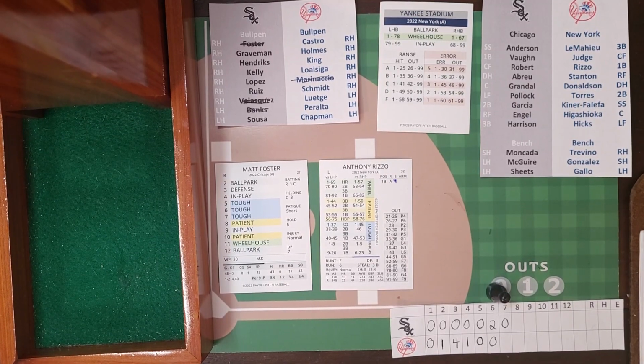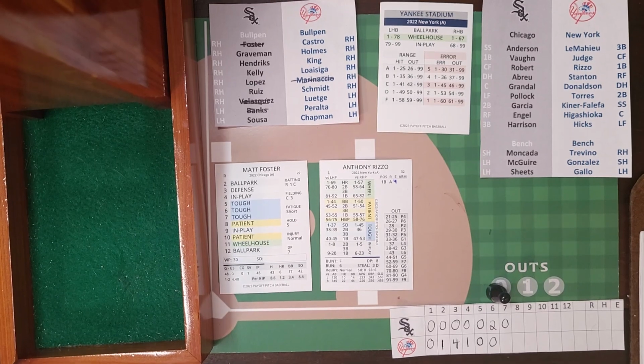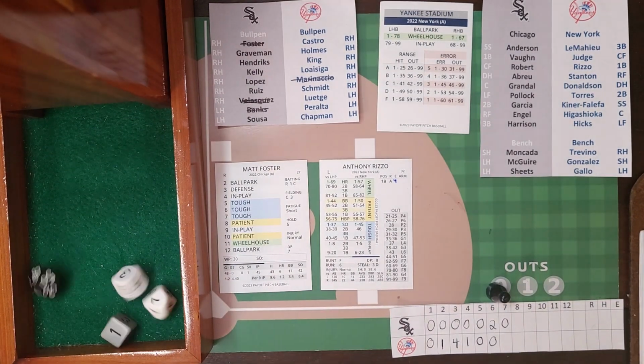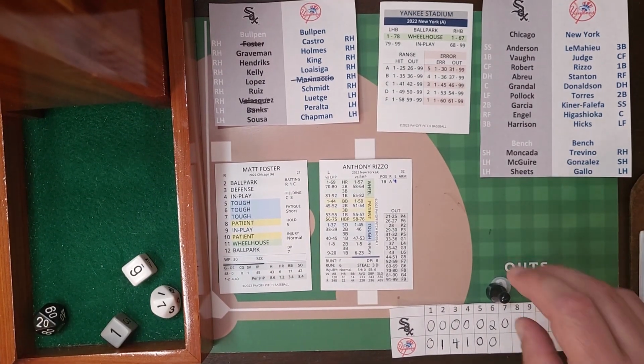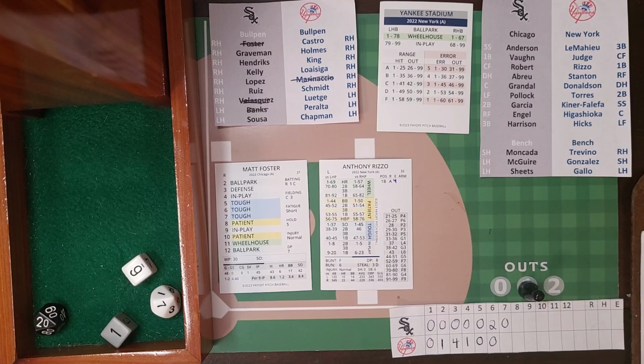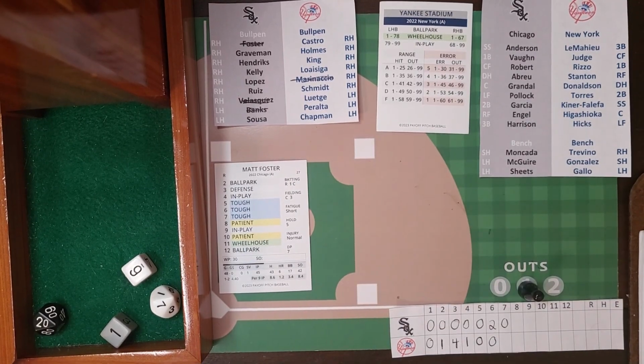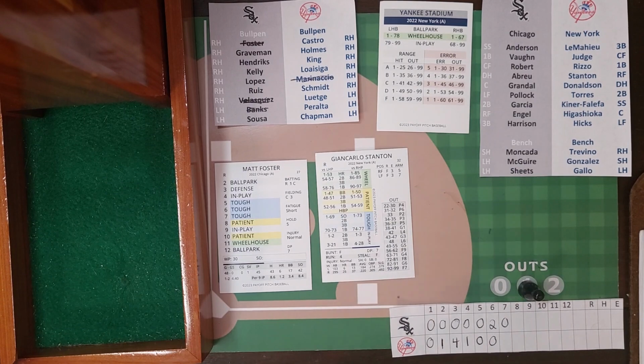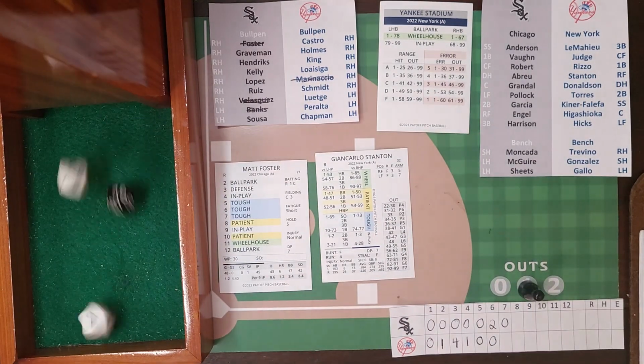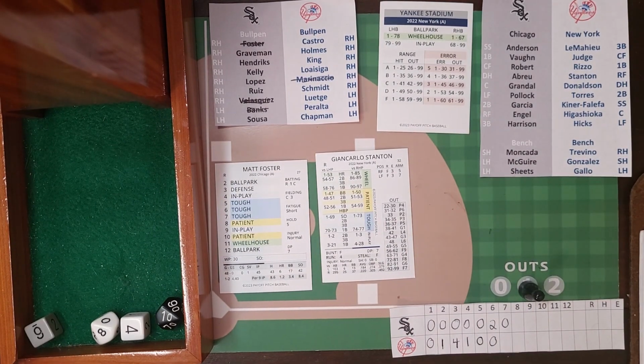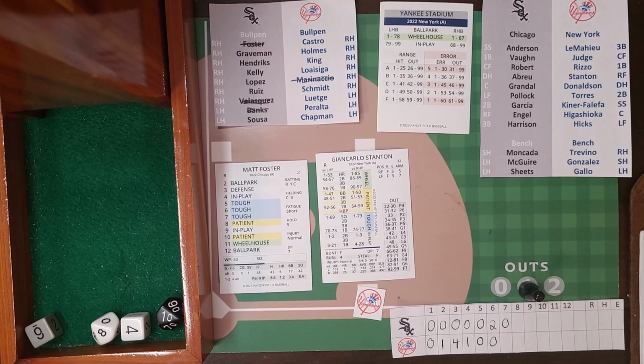All right, here's Foster. Foster only faced 4 batters, struck out the side, so he's going to keep going. 7 is tough, 27. That's another strikeout. So Foster has now struck out 3 in a row, and 4 of the 5 he has faced. So we got a strikeout fest going right now. Here's Giancarlo Stanton. 10 is patient, 18. That'll be a walk. So walks and strikeouts seem to fill the 2022 season.